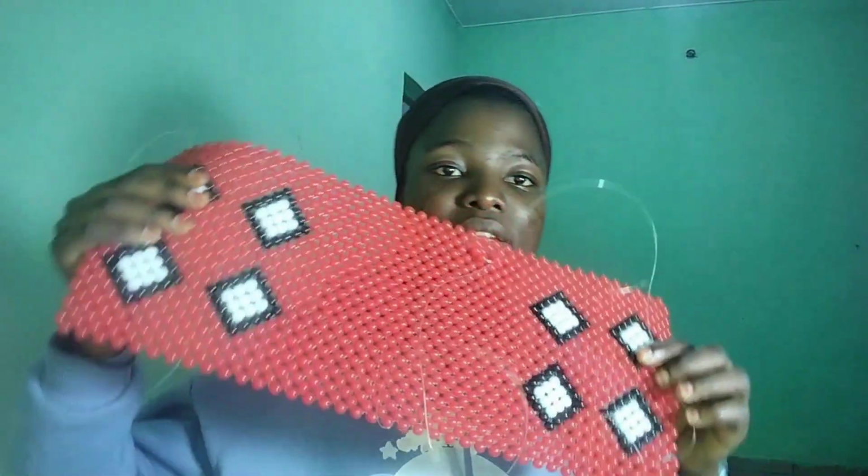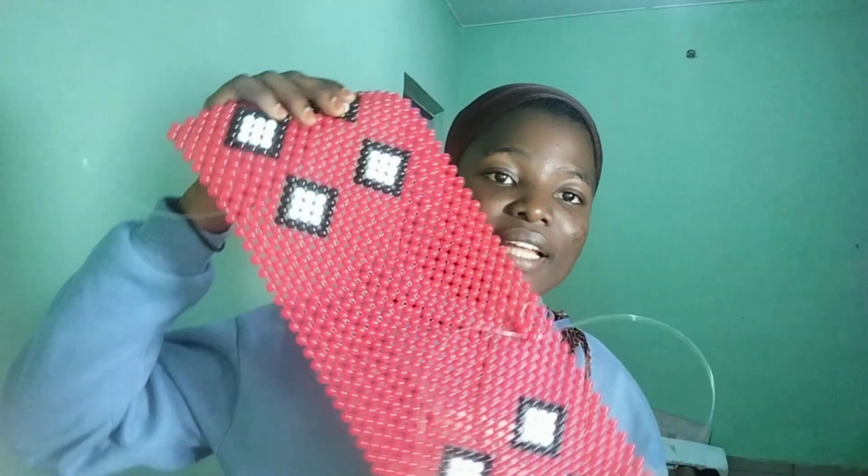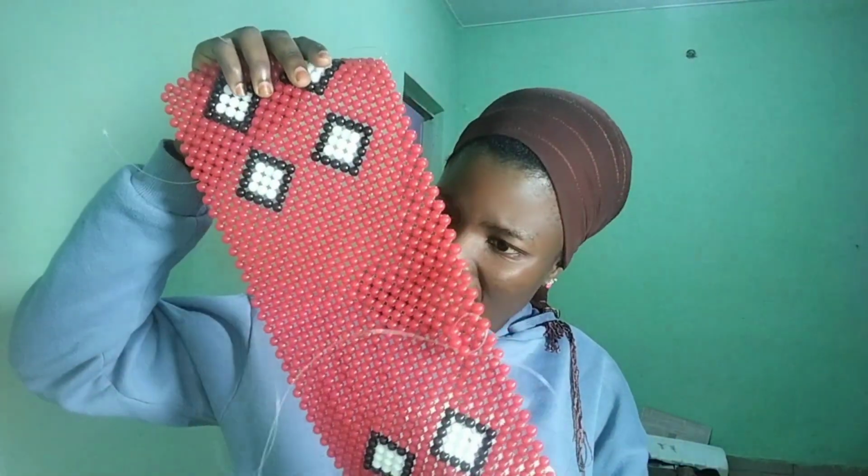So you can see this, right? You can see it very clearly, and you see that there is an empty space. If you look closely at this empty space, you'll see that I used charcoal or maybe white chalk to write something on it. That is because I was trying to draw a pattern on this.